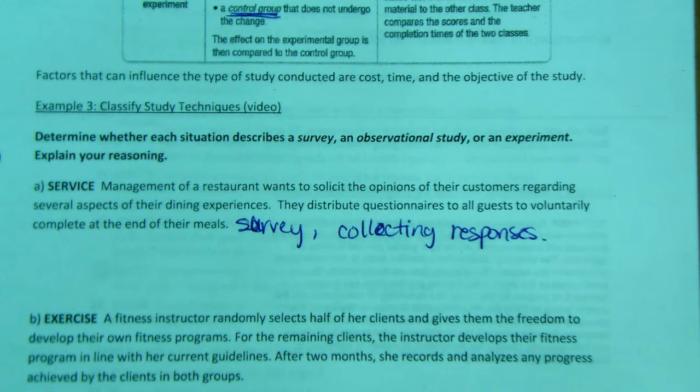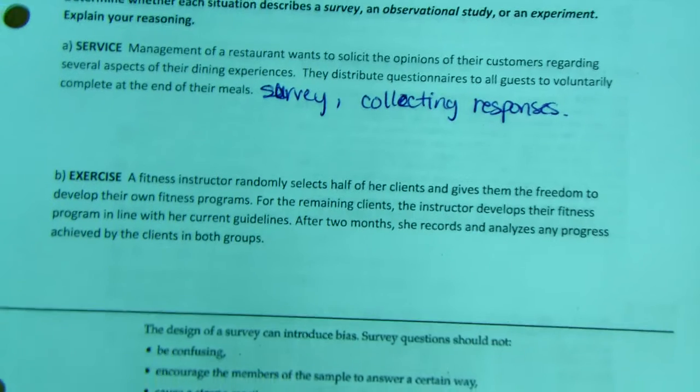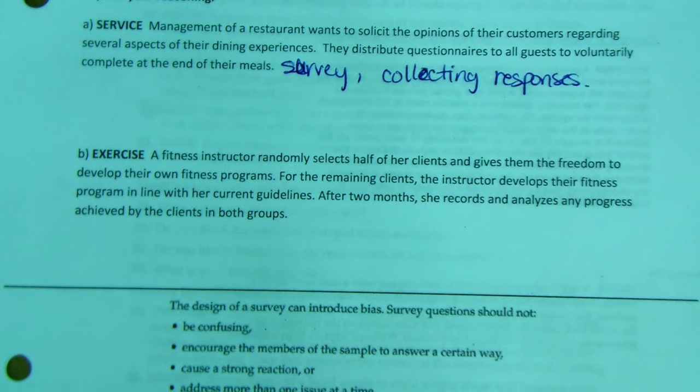All right, and B, a fitness instructor randomly selects half their clients and gives them the freedom to develop their own fitness programs. And for the remaining clients, the instructor develops their fitness program in line with her current guidelines. And after 2 months, she records and analyzes any progress achieved by the clients in both groups.